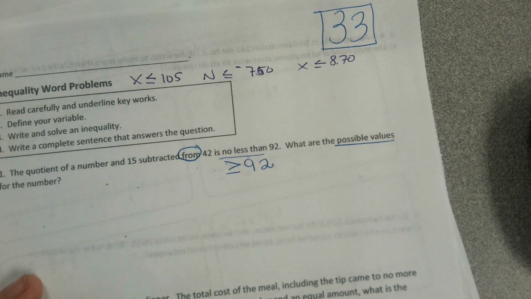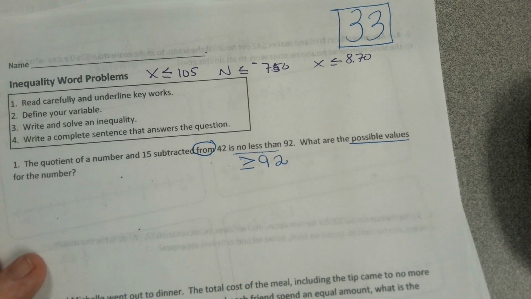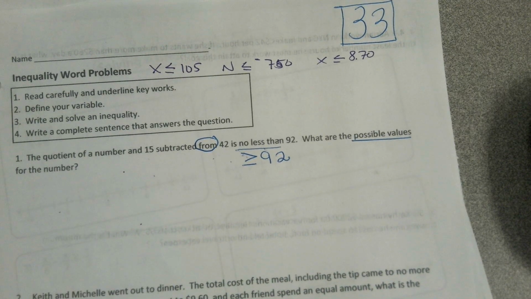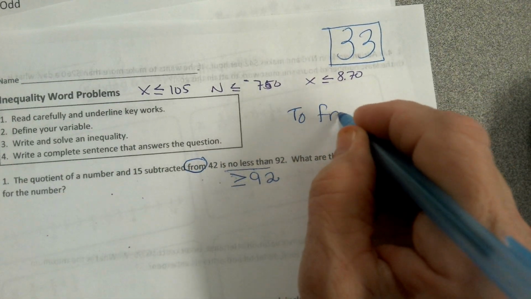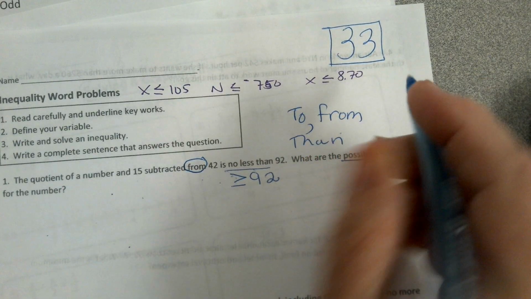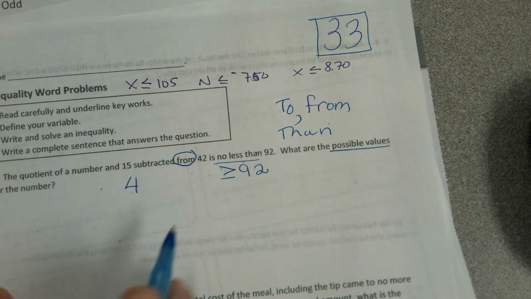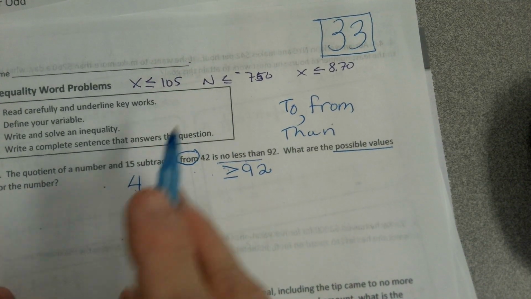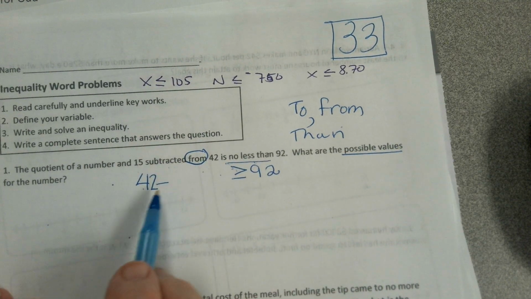All right. So then on this one. So on this side, the quotient of a number n15 subtracted from 42. Who knows what needs to go first? Ava. 42. Very good. 2 from, and then are your switch words. So I've got to put that 42 first. It's subtracted from that.